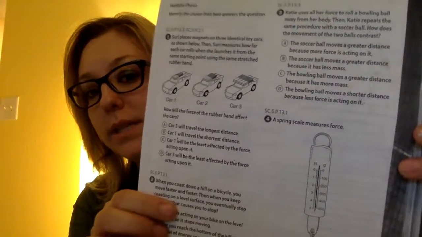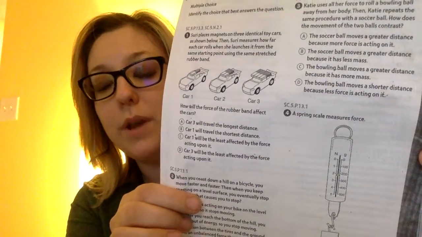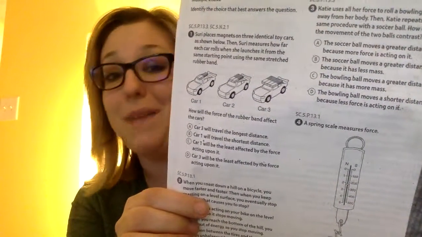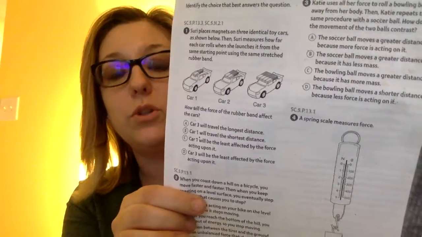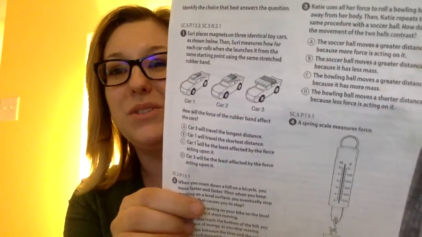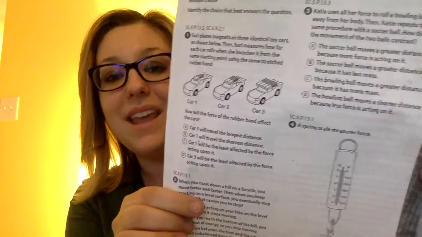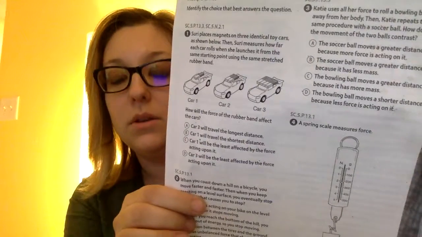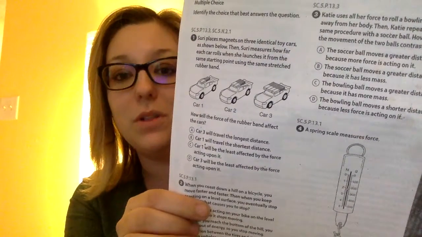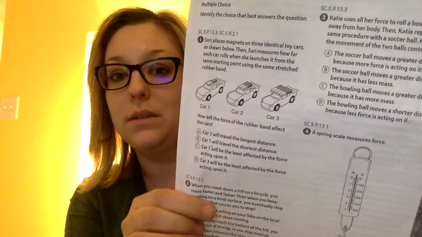And when I look at those choices, I see A, car 3 will travel the longest distance. Well, if it has the greatest mass, it's not going to go the farthest. B says car 1 will travel the shortest distance. Well, this is wrong for a similar reason that A is also wrong. Car 1 has the least mass, so it's going to go the farthest if I push all of these with the same force from the rubber band.